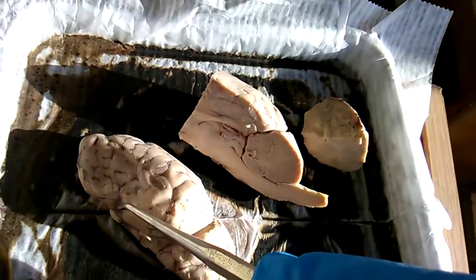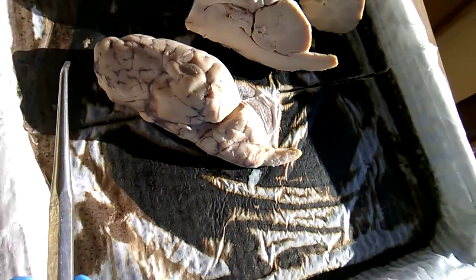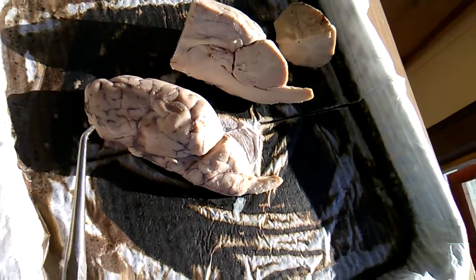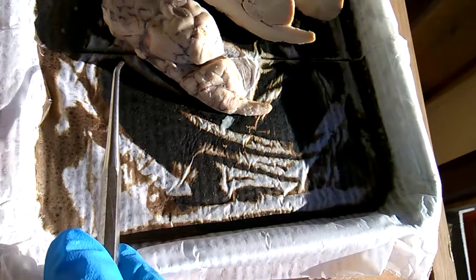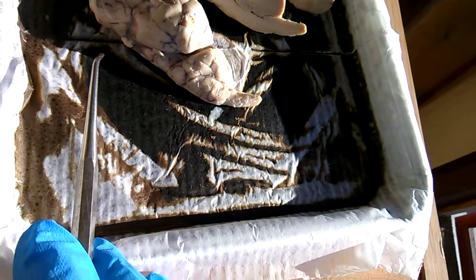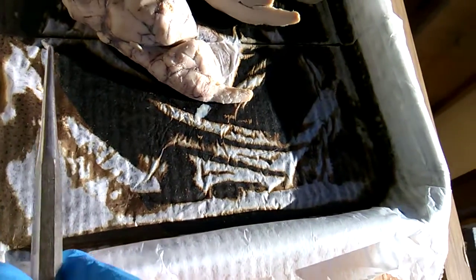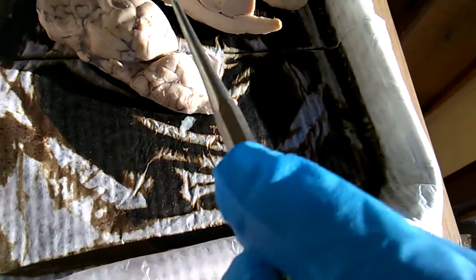If we look here, we can see cranial nerve number 1, the olfactory nerve, right here on top. And then back towards the middle here, cranial nerve number 2, the optic nerve, right in here. We have the optic chiasm right here, which connects the brain to the eyes.